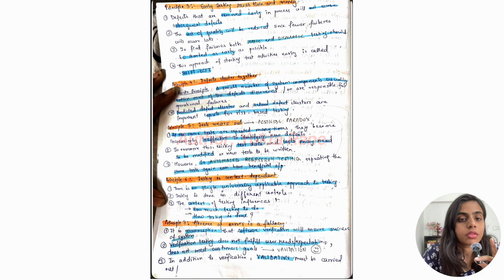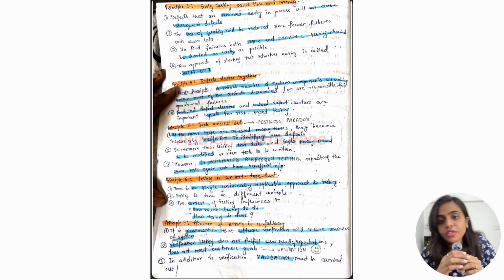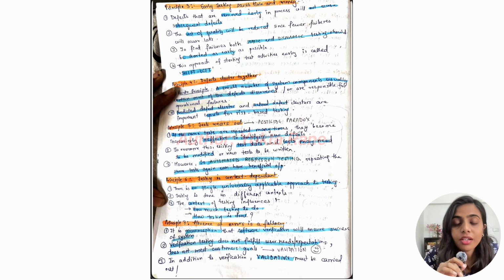Now moving on to the next testing principle: early testing saves time and money. This also will be upcoming. This is very important in the upcoming chapters, especially chapter number 2. Early testing saves time and money. We saw earlier that the earlier you begin testing, the better it is for the success of the project. It is the same principle.